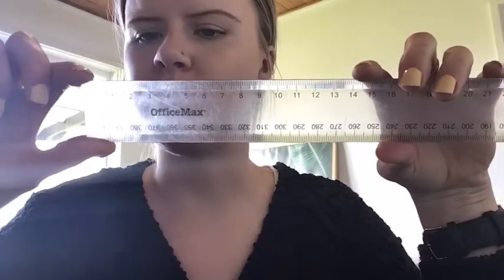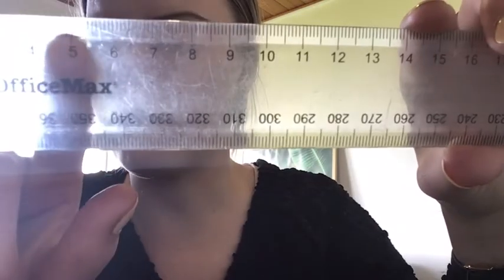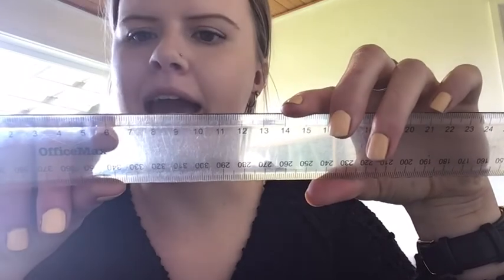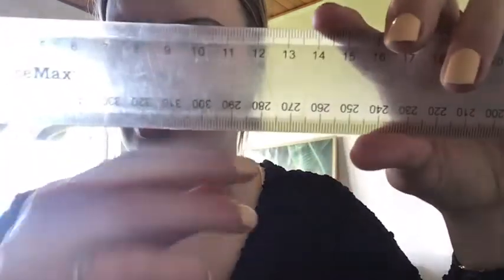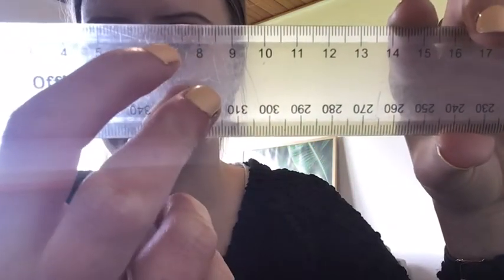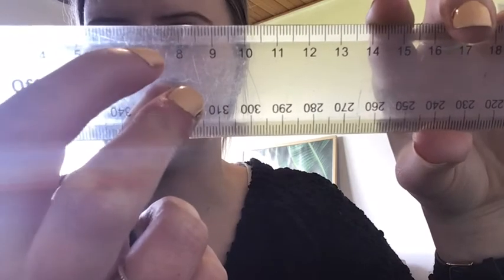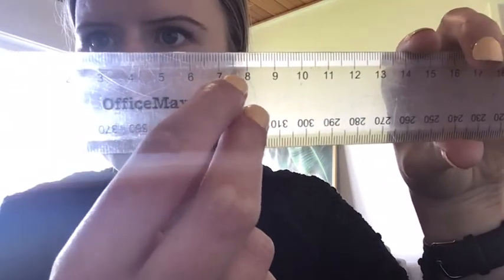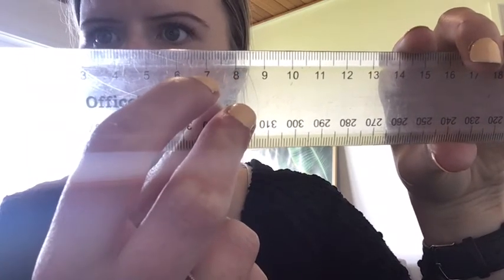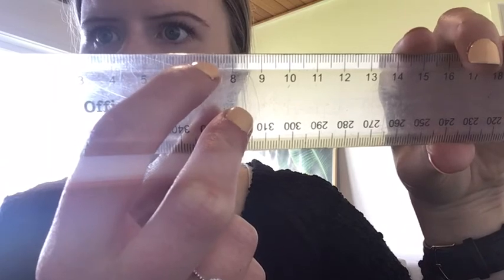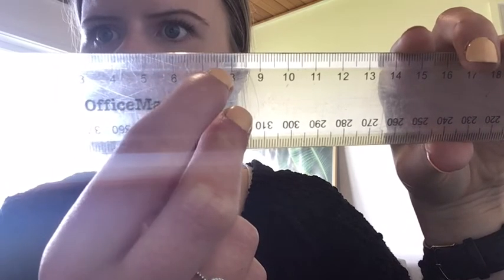If your measurement lands in between one of the numbers and you want to record it as millimeters, you look at the numbers it was between. For example, if my measurement was 7.5, this half point here between the 7 and the 8, it would be 70, and then you'd count by ones. 71, 72, 73, 74, 75.